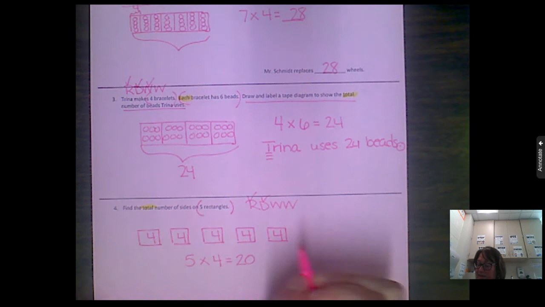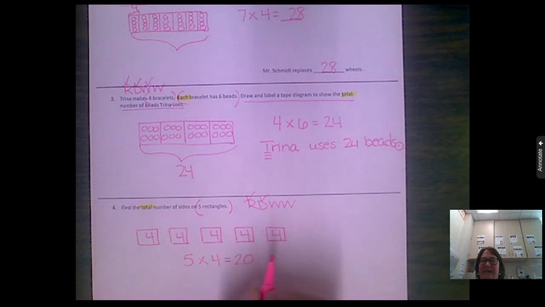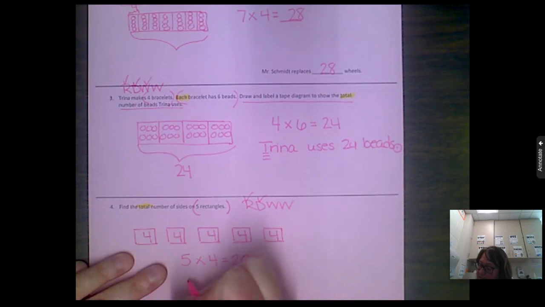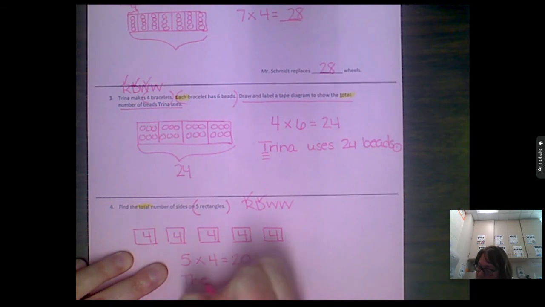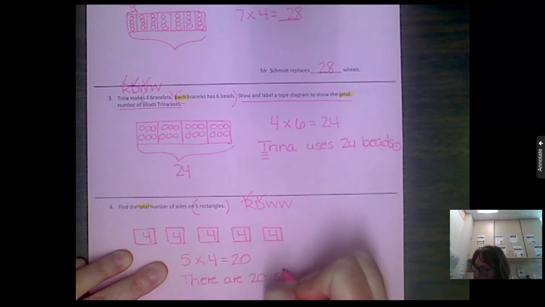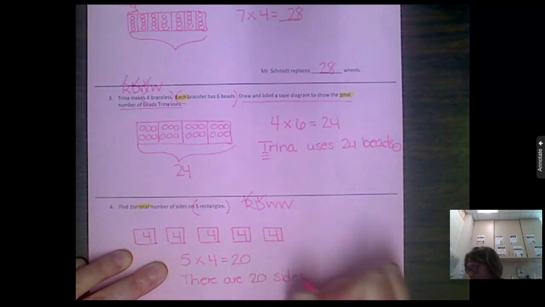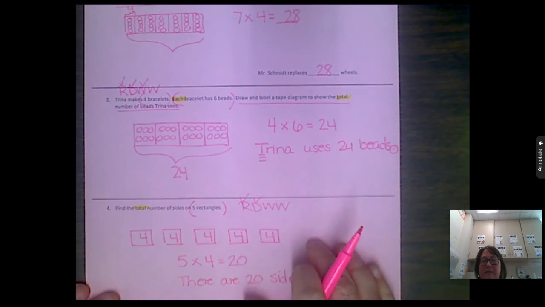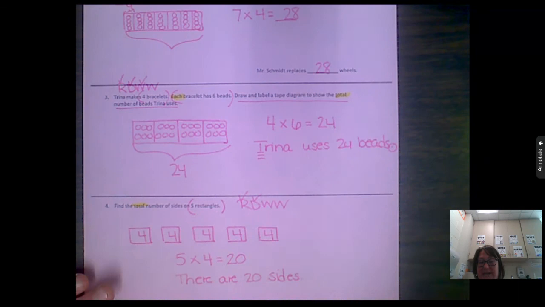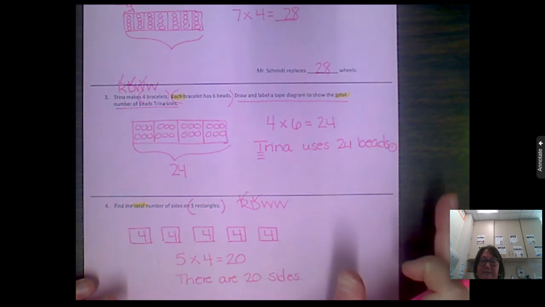And my sentence, good, I'm just recording real quick. And my sentence says, find the total number of sides on 5 rectangles. So there are 20 sides. Okay. Good. I just had someone pop in to drop some papers off. But that's it. So there are 20 sides.